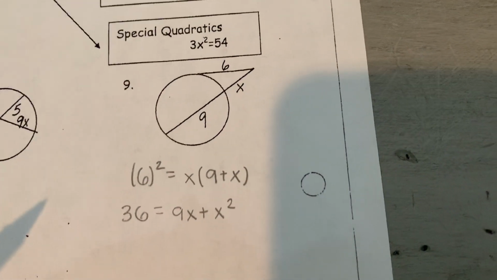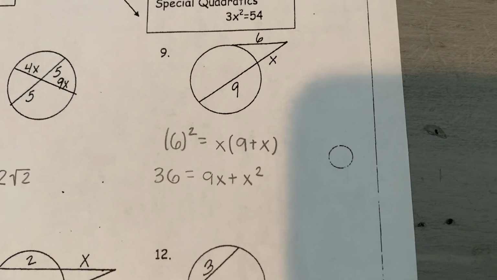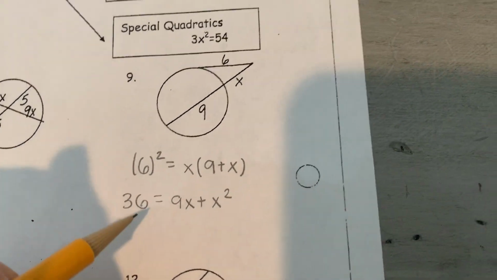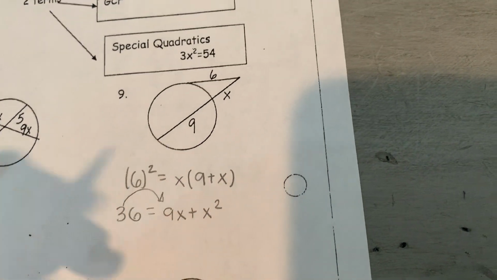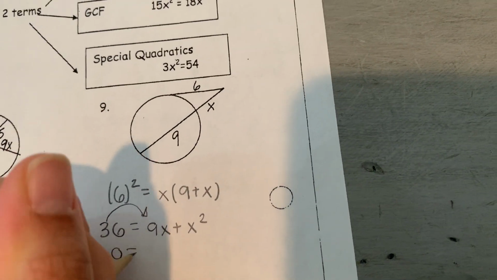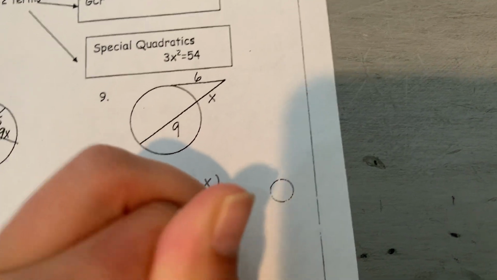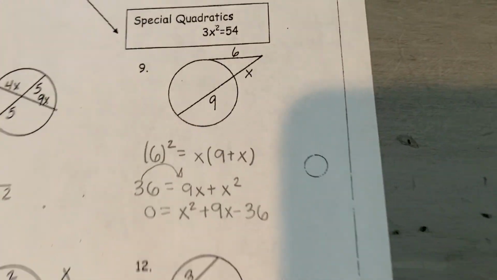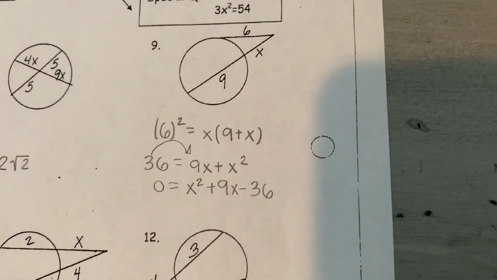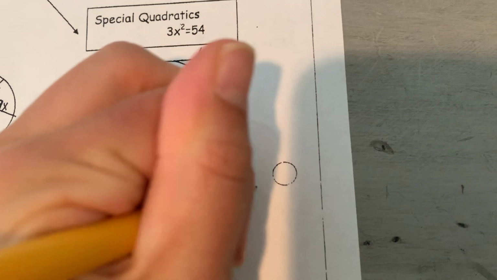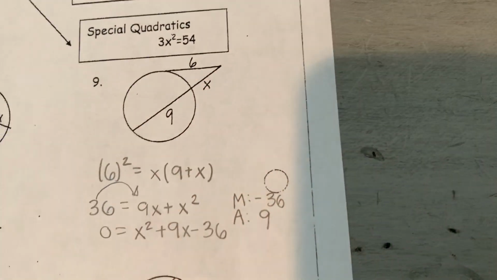So I want to move everything to one side to make it look like a quadratic that I'm comfortable solving with. You always want your x squared to be positive. So I'm going to move the 36 over, and I'll get 0 is equal to x squared plus 9x minus 36. I've just rearranged it so it's in standard form. Well, now I know how to factor this. I'm going to use magic number trinomial. So I need to figure out what multiplies to negative 36 and what adds to 9.